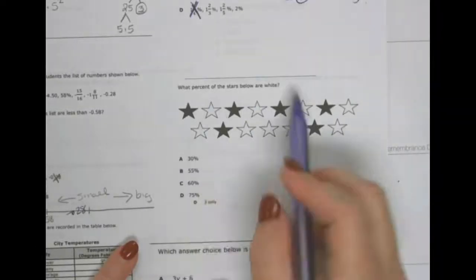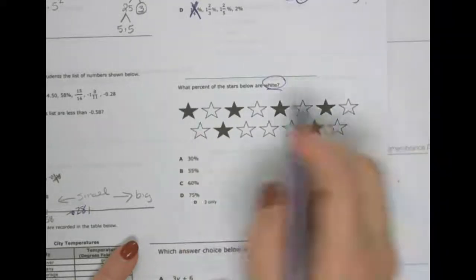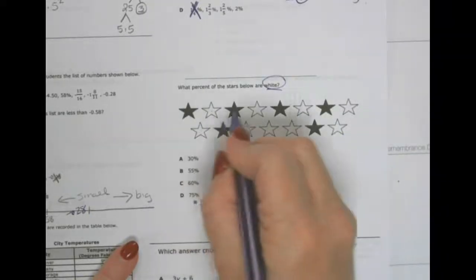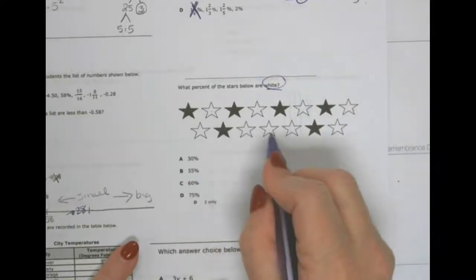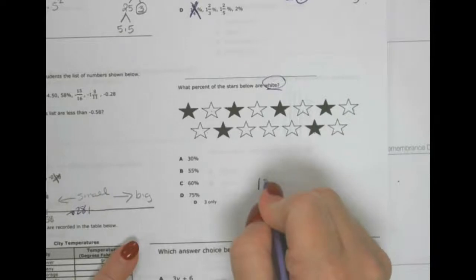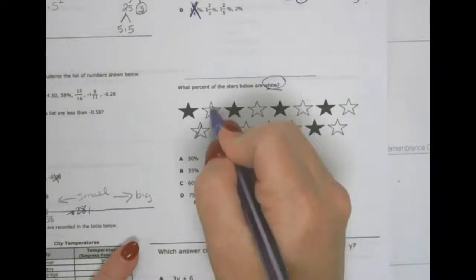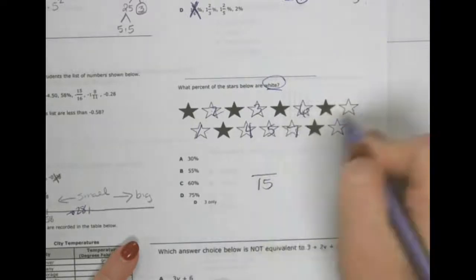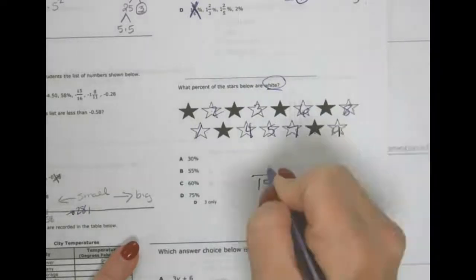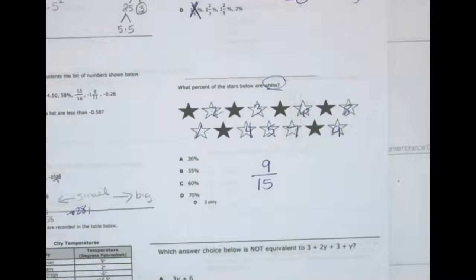What percent are white? So I'm going to count all the total stars. 1, 2, 3, 4, 5, 6, 7, 8, 9, 10, 11, 12, 13, 14, 15. There's 1, 2, 3, 4, 5, 6, 7, 8, 9. 9 that are white.